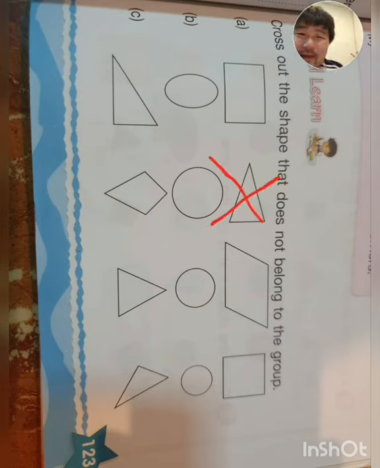Okay. And B and C, can you do them yourselves, or should we do them together? Okay, I will tell you a little bit about the shape, but I will not give you the correct answer. So the first one on B, that's an ellipse. All right, and then the second shape, that's a big circle. The third shape, that's a medium circle, and the last one, that's a small circle. So which one do you cross out?